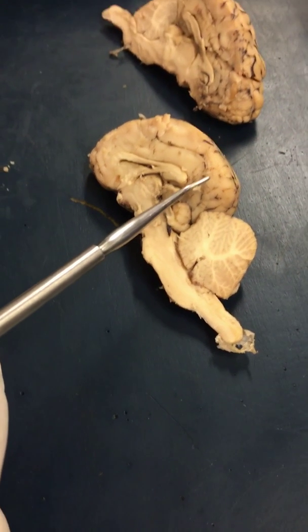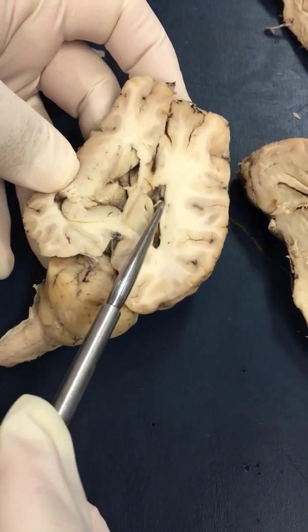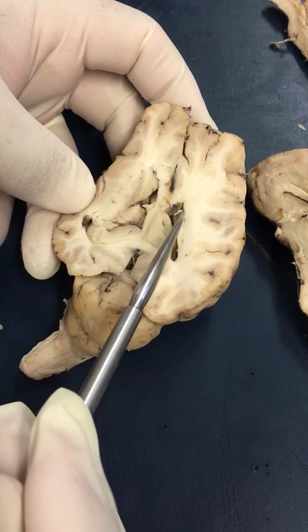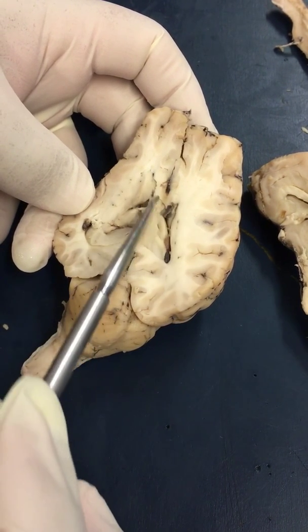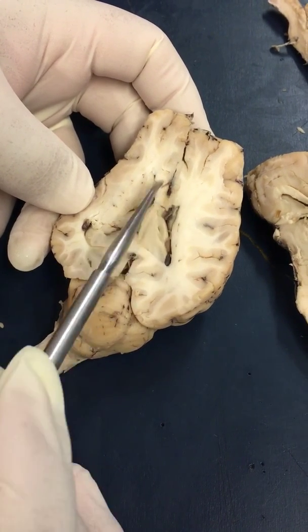That's it for that part. On this view, you actually see the lateral ventricles fairly clear. You see the thalamus here as well, which is that gray matter that you're seeing there. And then you see the corpus callosum right here. And then here you do get a good view of that septum pellucidum, separating those two ventricles.